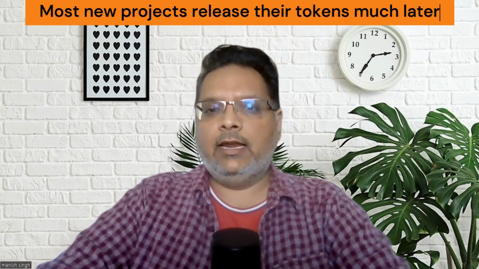Like layer 1 protocols, layer 2 protocols like Arbitrum, Optimism, and Polygon have tokens too, but they all launched their tokens separately years after the chain was launched. As a matter of fact, most new projects and protocols release their native tokens later, or rather much later than the launch of the chain. The reason is that they want to first demonstrate the demand drivers and the growth potential of the chain. Also, running a chain in production provides valuable feedback that is used in the design of the tokenomics.